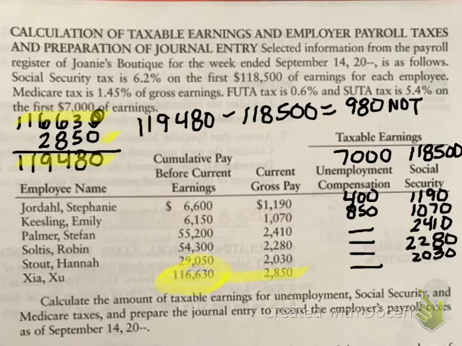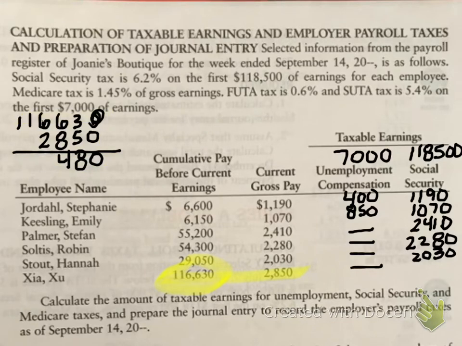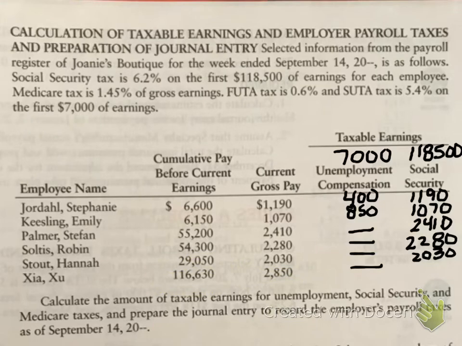So how much is taxable? $2,850 minus the $980 that's not taxable would give you $1,870 that is taxable. Sorry, I've got to get rid of all these extra marks. Okay, so $1,870 is taxable for Social Security.